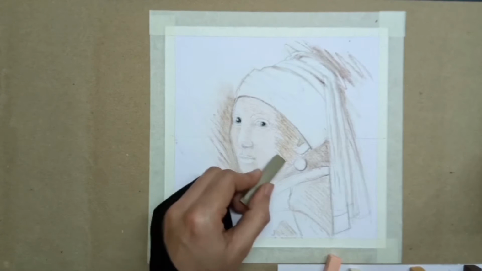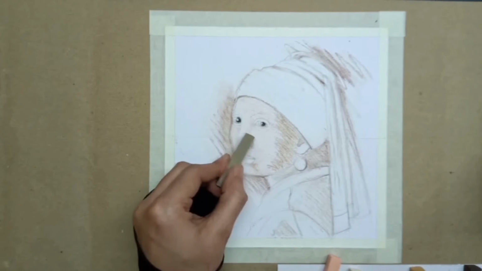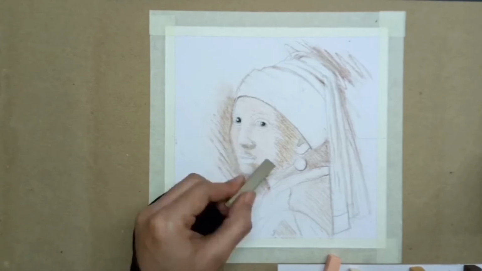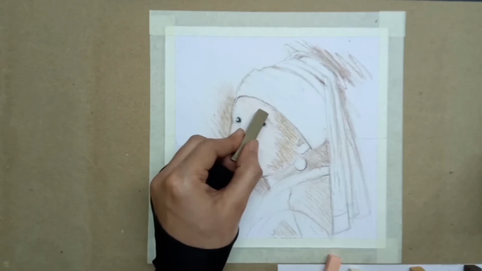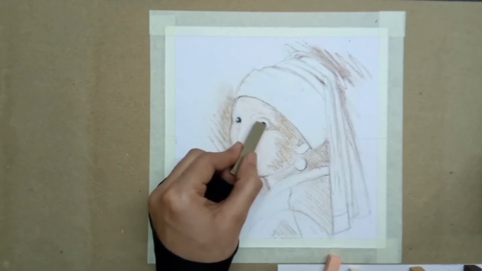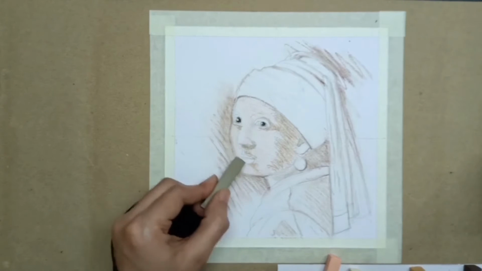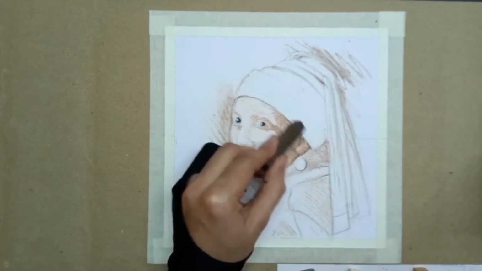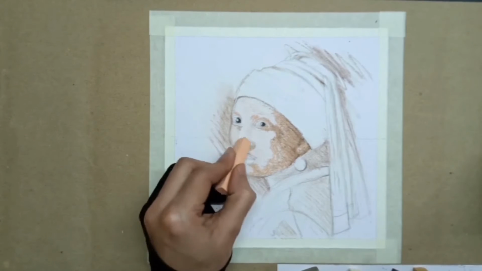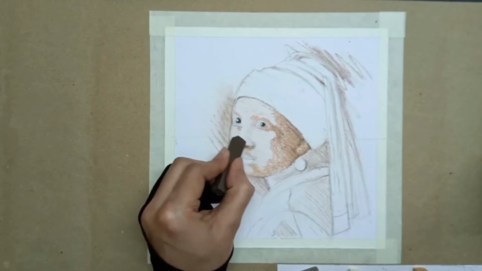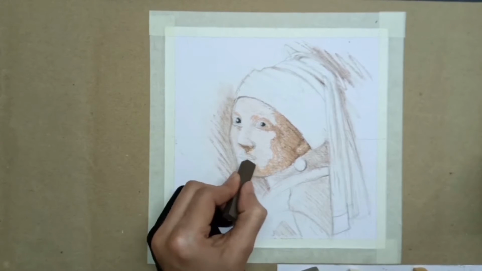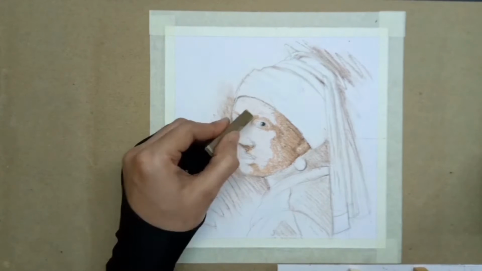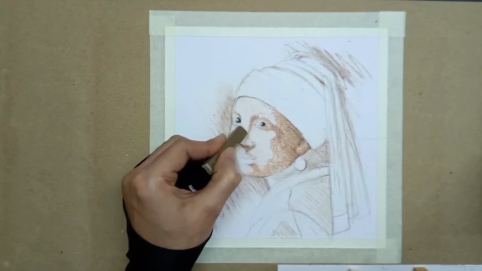Now I'm defining the shadows with just a light shade. It is always preferable to define the shadow first so that we understand how to balance our values of shades. Then I'm defining a dark tone so that we understand the contrast of the light and shade of the portrait.